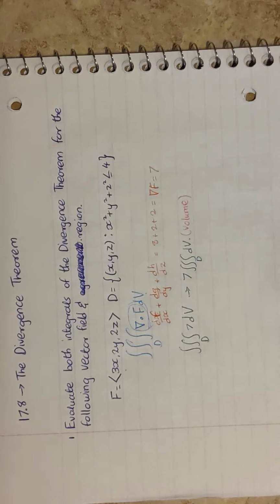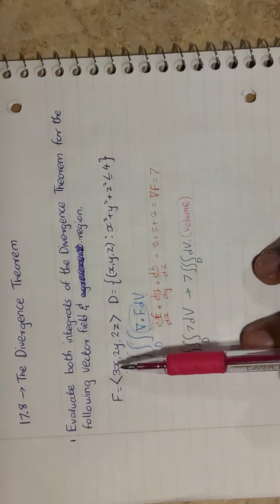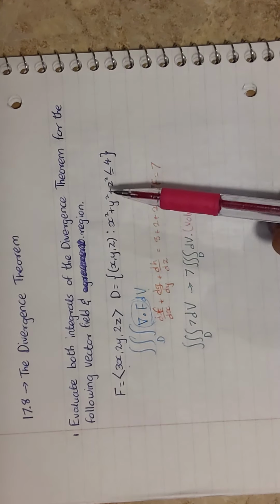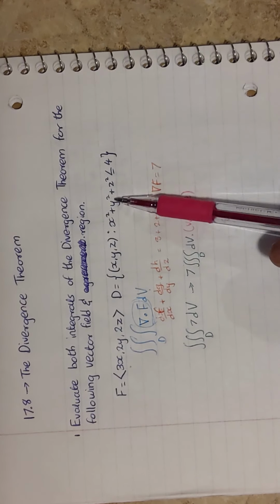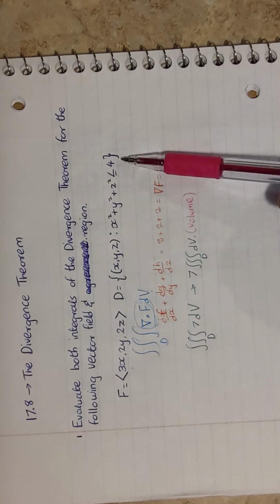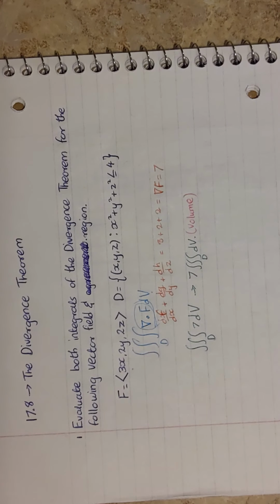Because again, we have 3 dimensions, x, y, z, pretty much like a sphere. So it's all 3D in this case. Therefore, we're going to find the volume of D.